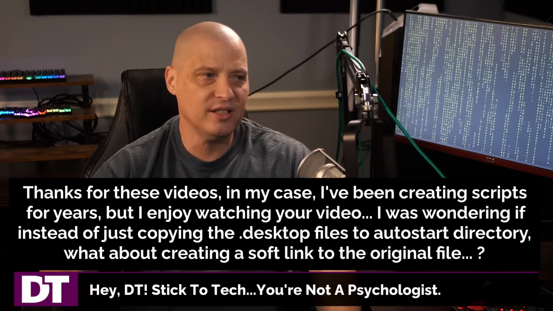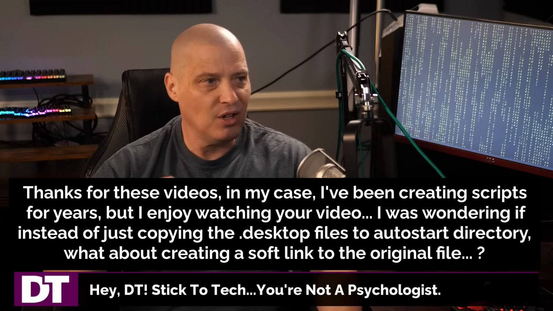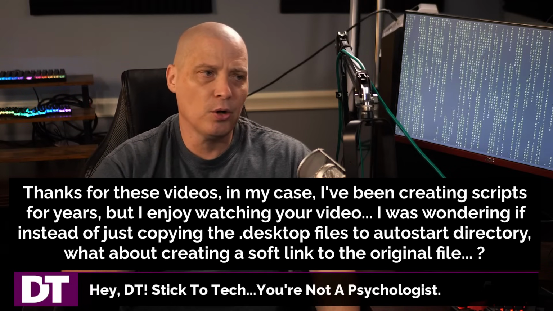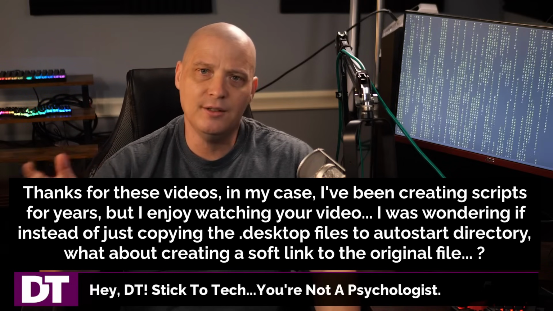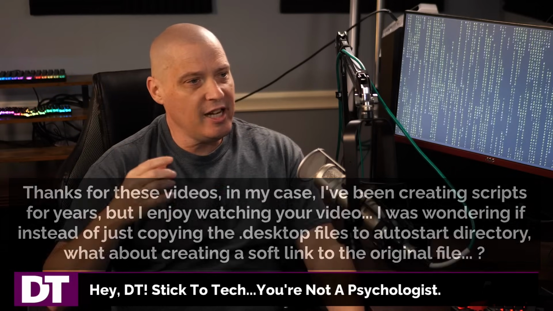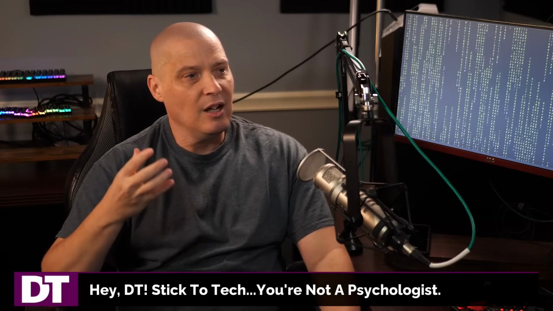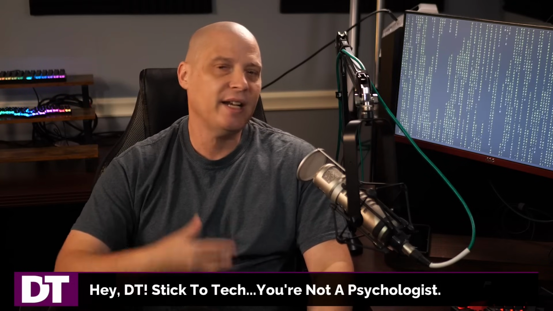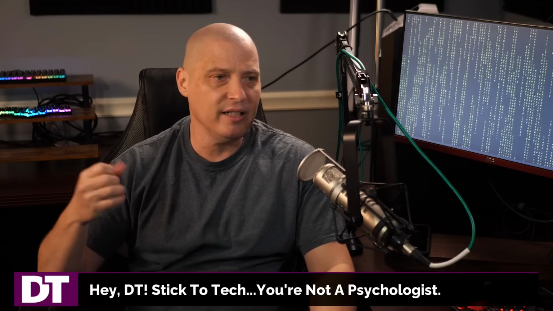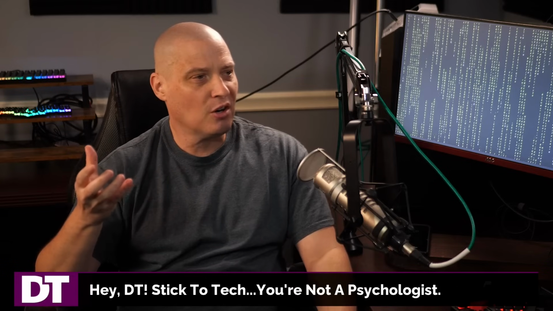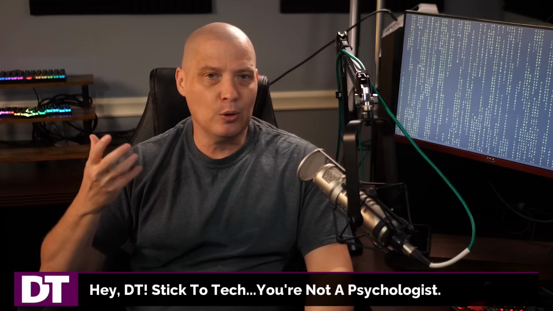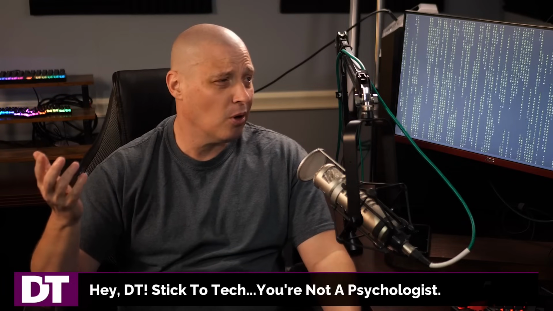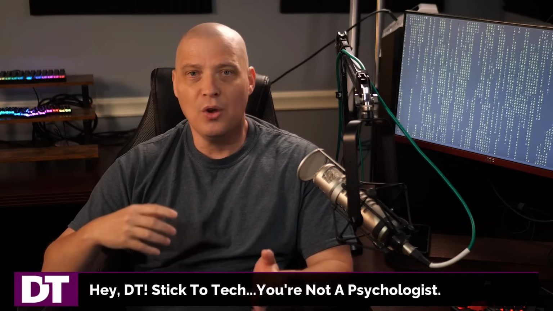I was wondering if instead of just copying the .desktop files to your autostart directory, what about creating a soft link to the original file to avoid having duplicates? And I would say you certainly could do this. I do think it's a little bit unnecessary to fool around with creating file links, so symlinks to various files, because with autostart files, typically you're only autostarting a handful of programs at most, for the most part. Yeah, it's not like you're dealing with a ton of files.